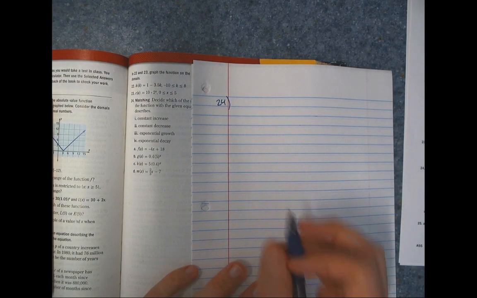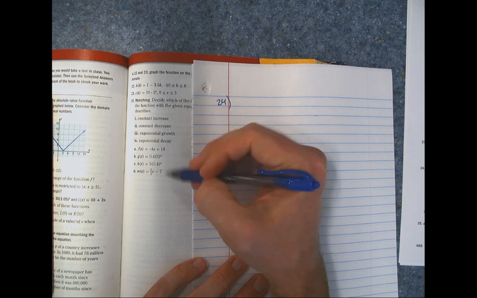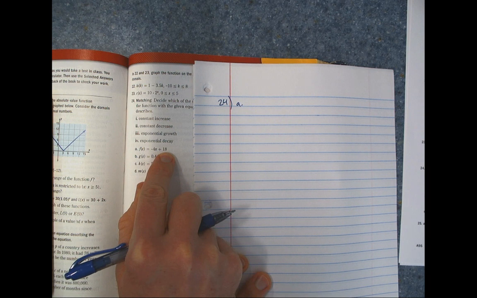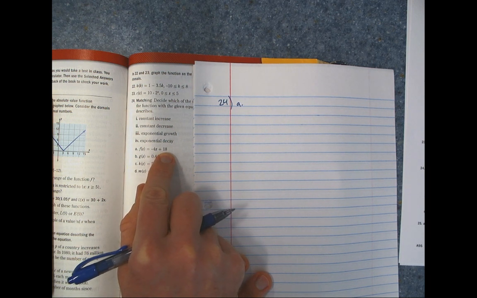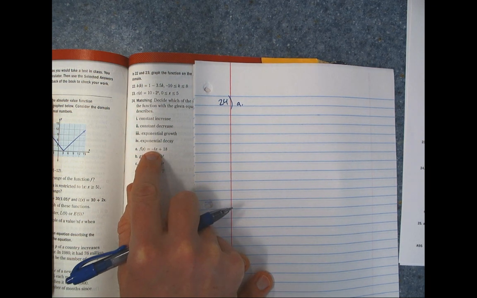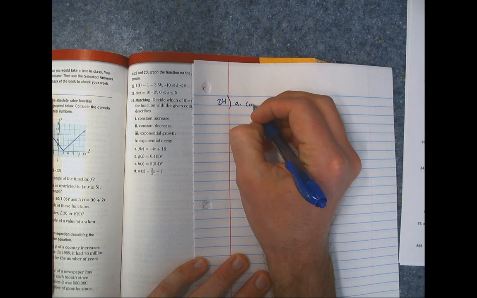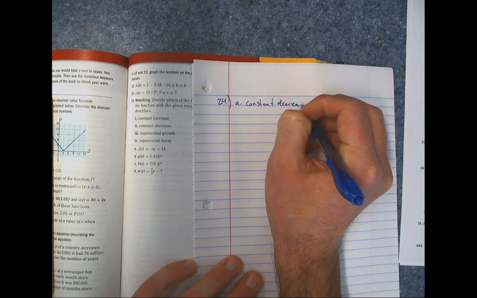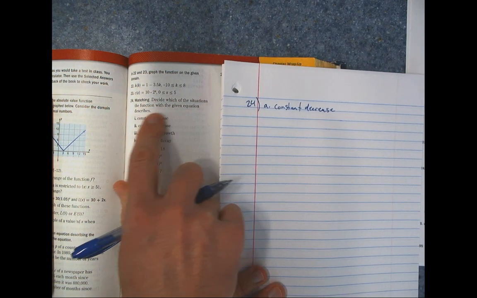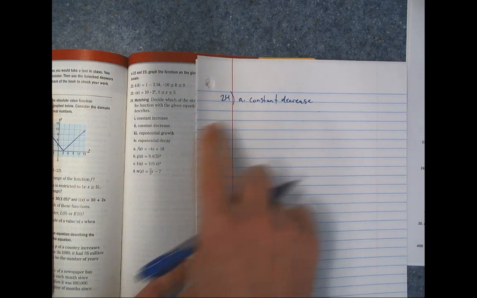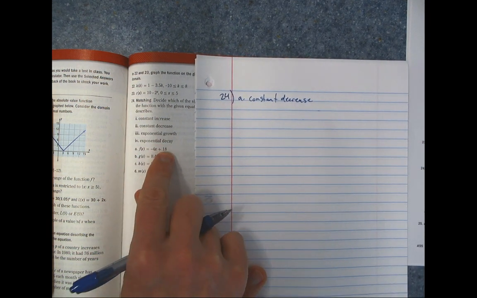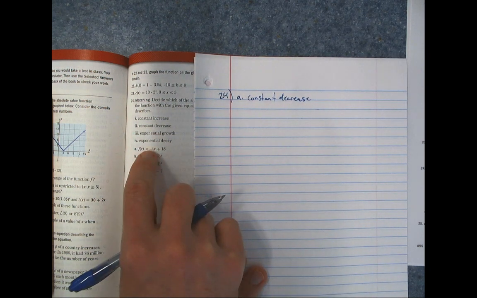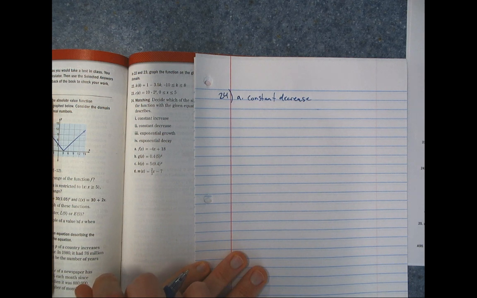All right, and then number 24, we're going to match these up. Letter A, this is a line, which is linear, and it's constant because it's a line, has a negative slope. So I know this is constant decrease. And all we have to do is match it up. It doesn't ask to explain. If we were going to explain, we would say this is linear because it's in y equals mx plus b form. And I know it's a decrease because of the negative slope.